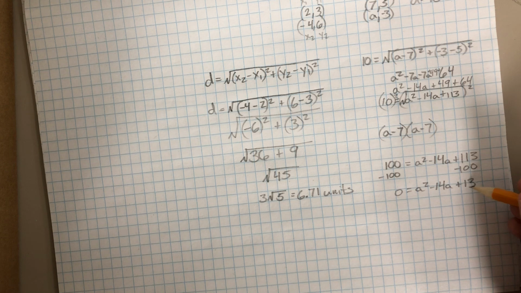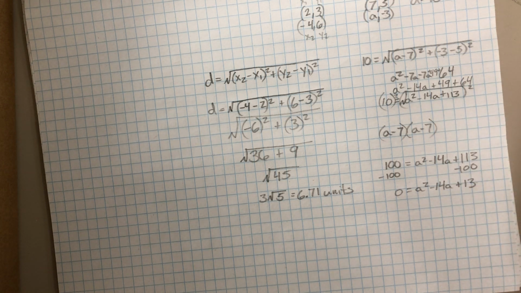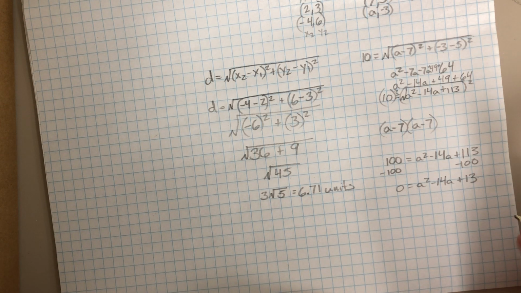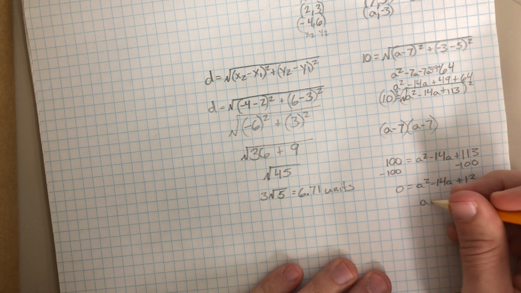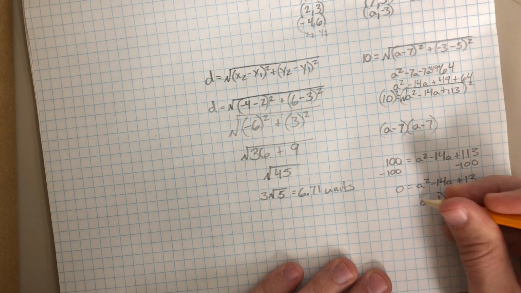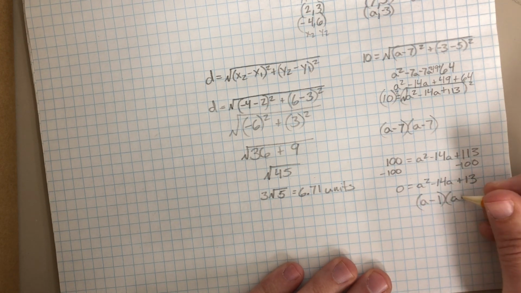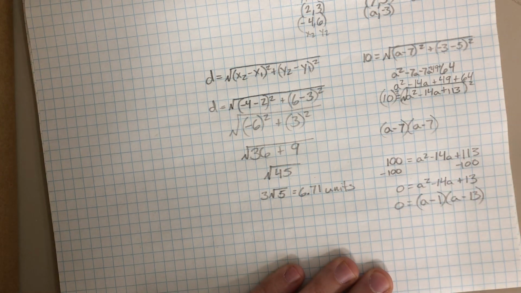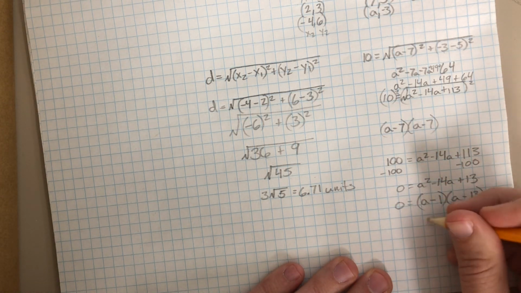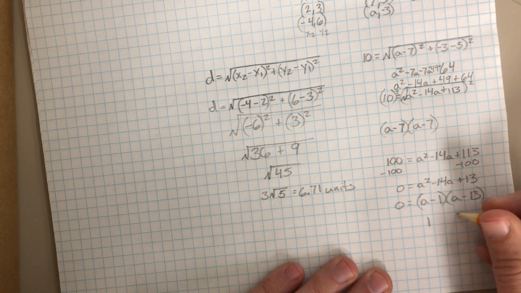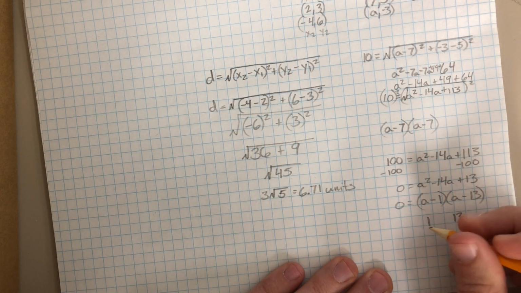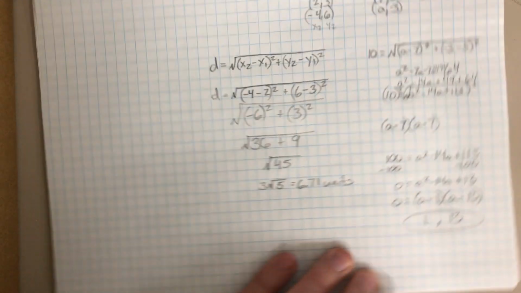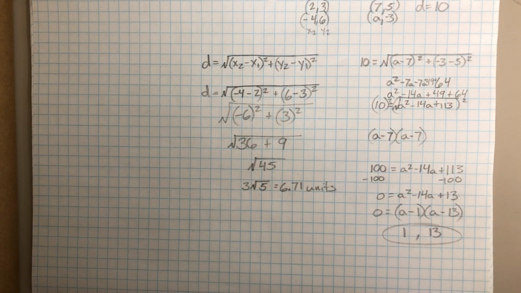Okay, so now I need two numbers that multiplied give me 13 and added give me negative 14. Multiplied give me 13, added negative 14, and that would be negative 1 and negative 13. So I have a minus 1 times a minus 13 equals 0. So the solution for these would be a could be 1 or a could be 13. Either of those will be correct values for a to solve this problem.